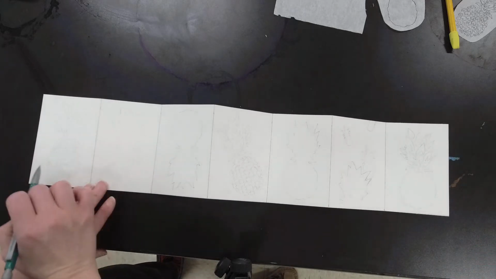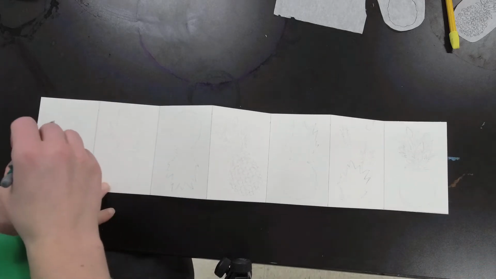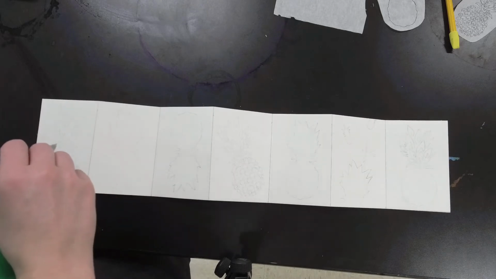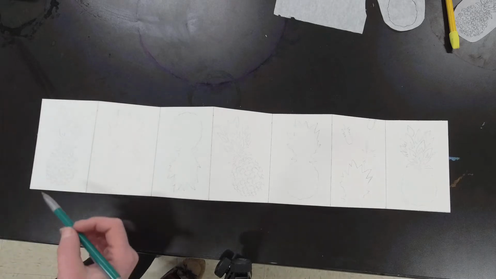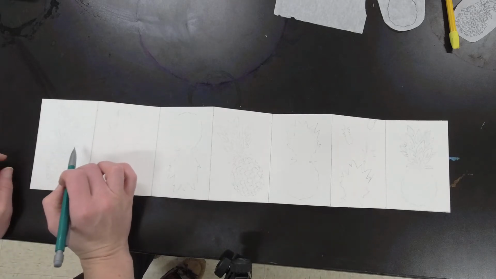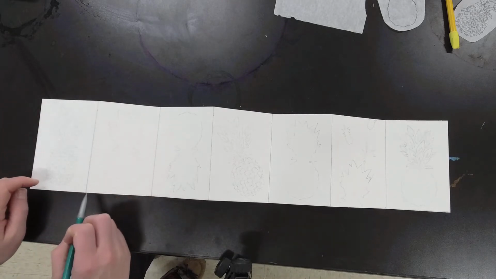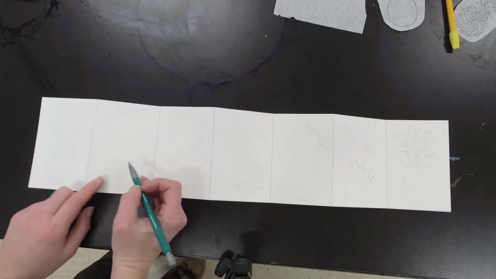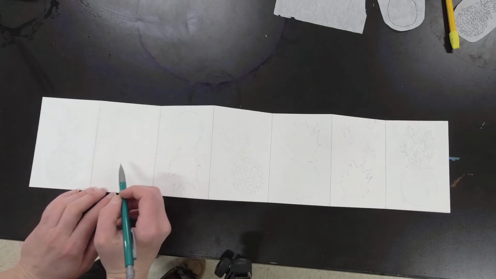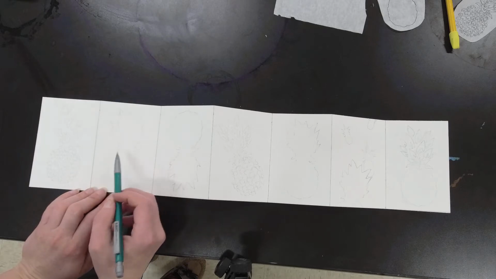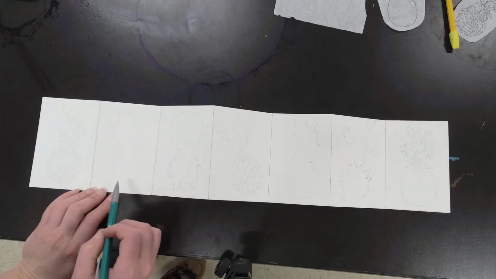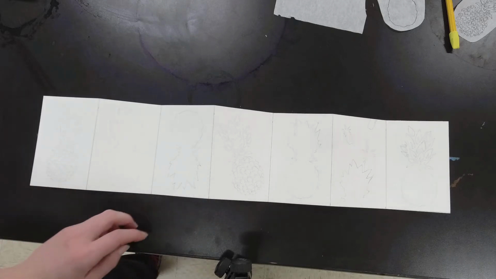So on my line example, which is right here, I am going to be focusing primarily on adding Zentangle design patterns within the pineapple to a degree, but mostly in the background around the pineapple. On the one here, which is shape, I am going to just break the background into some other shapes, and I have obviously the shape of the pineapple here.